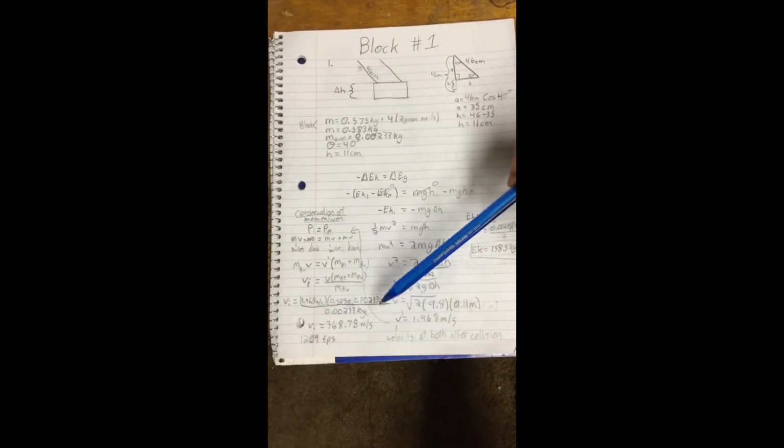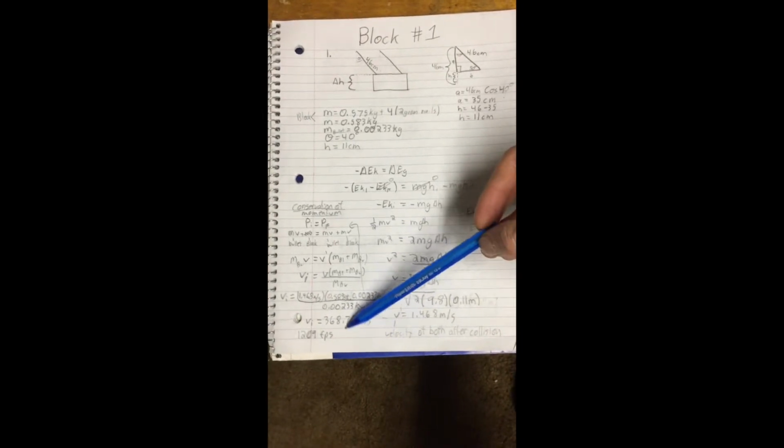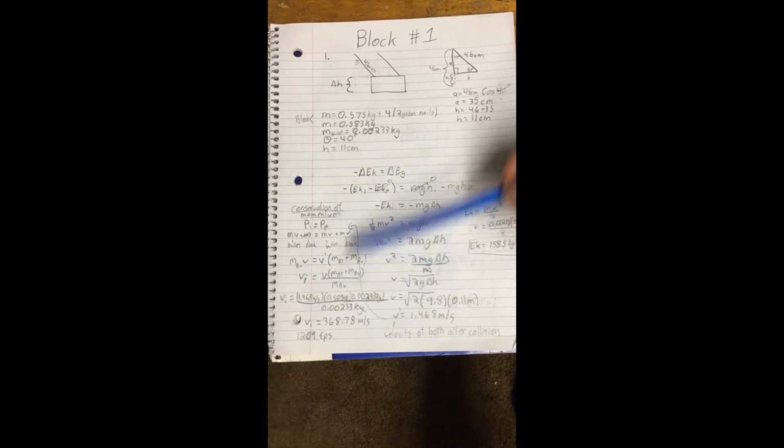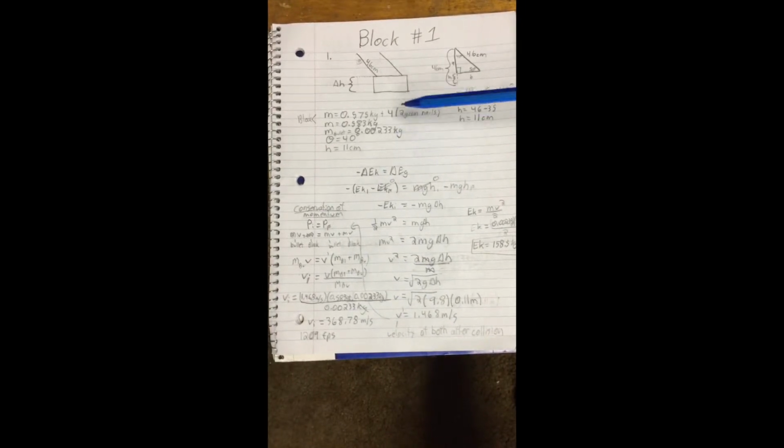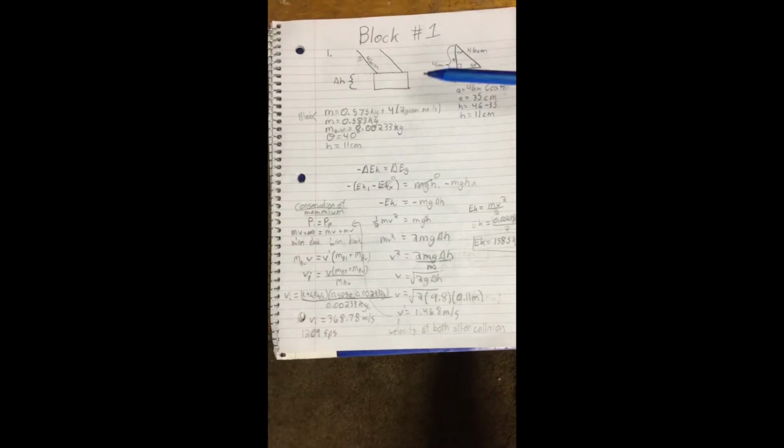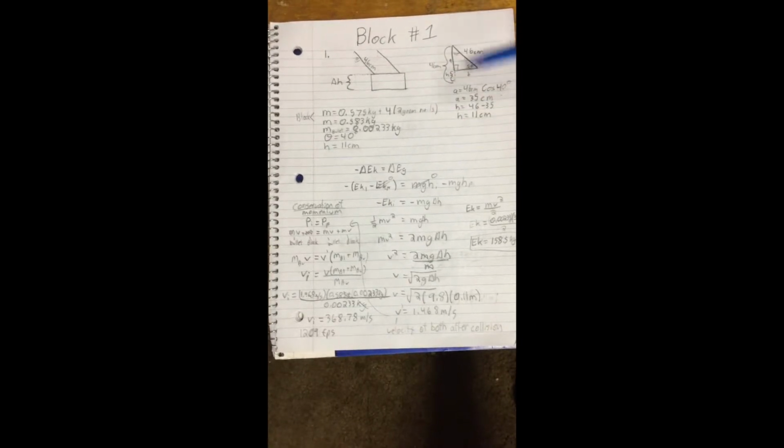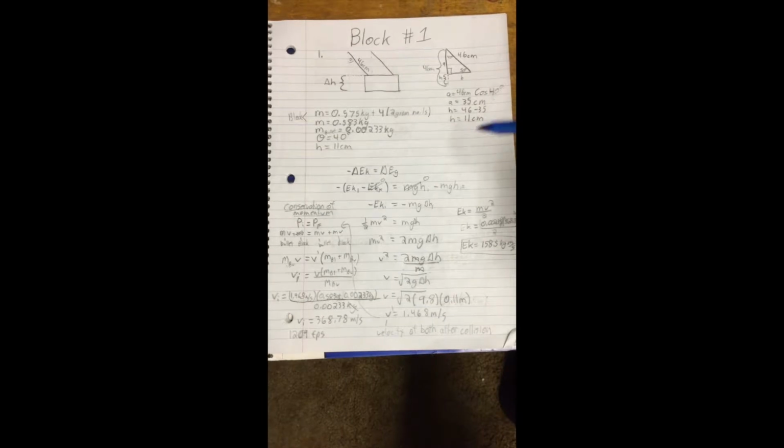These are really high velocity rounds, but they're very, very small, as they only weigh 0.00233 kilograms, or 2.3 times 10 to the minus 3 kilograms. Very, very small, but moving very, very quickly.